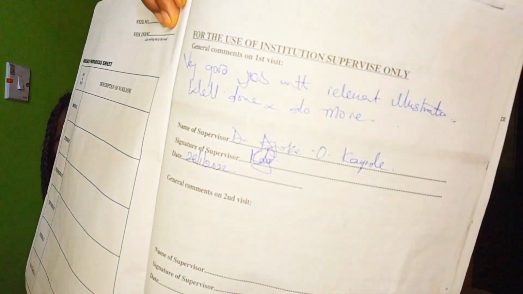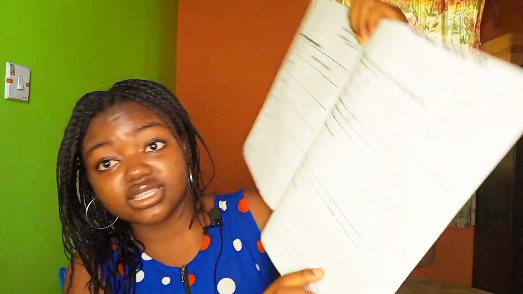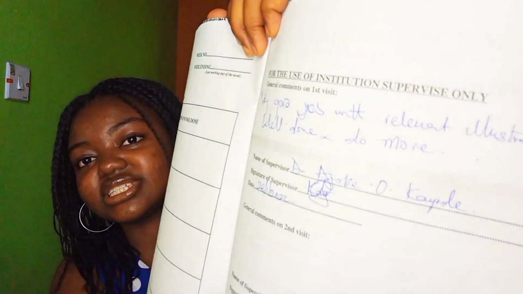So guys, this is the part where the Siwes coordinator signed when they came to visit my lab where I did my Siwes. It actually has 3 different parts for them to sign, but like I mentioned, they came just once, so that's why I have just one signing there.